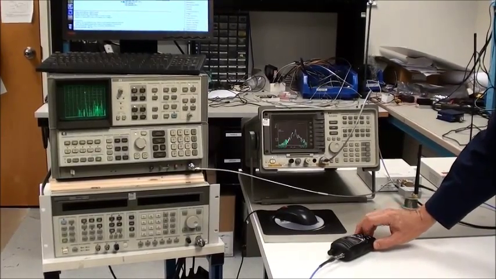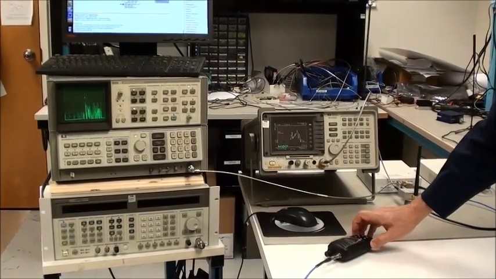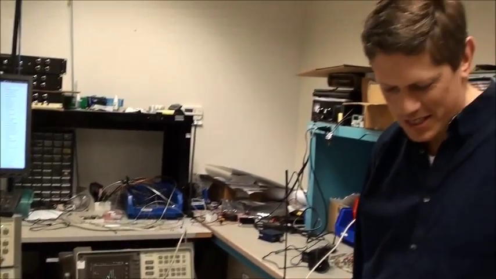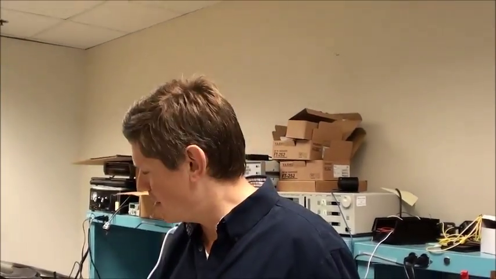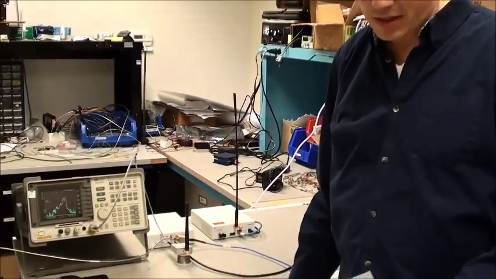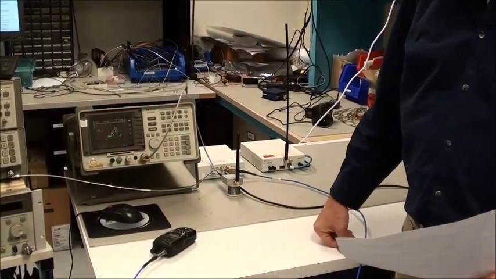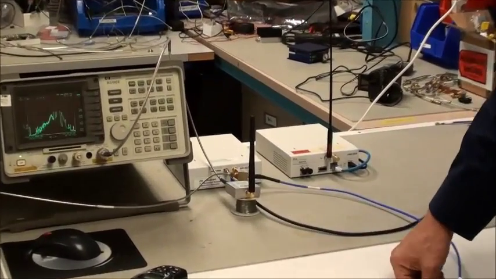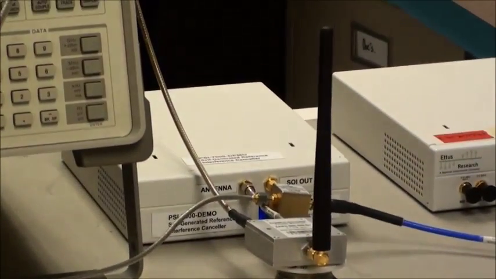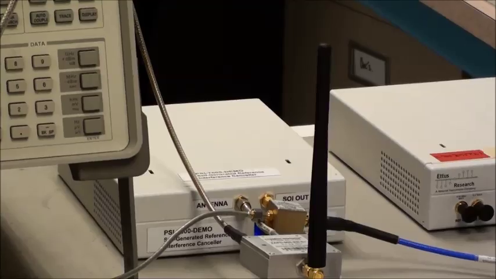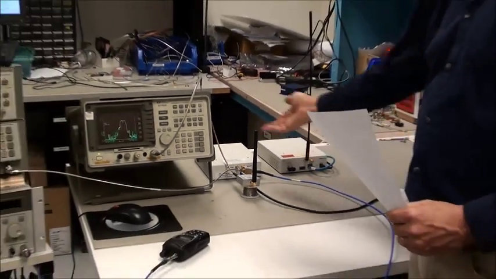And now I'm going to turn off the radio so I can conclude what I want to say and not interfere with his voice. We've demonstrated that the PSI 7500 interference canceller with self-generated reference allows a radio to receive a low-power signal of interest in the presence of high-power interfering signals, even when there's no reference copy of the interfering signal available to connect to it.